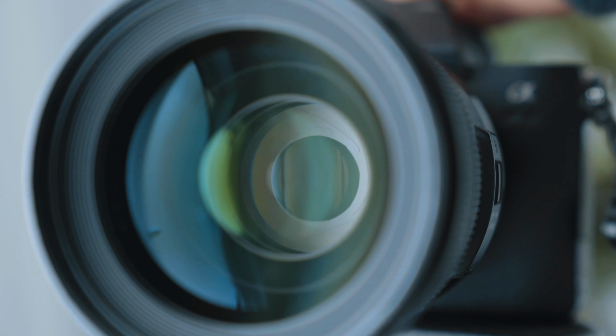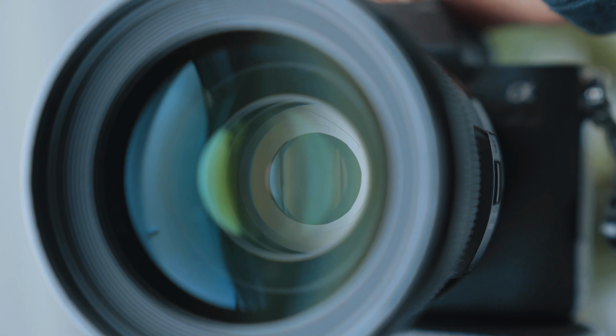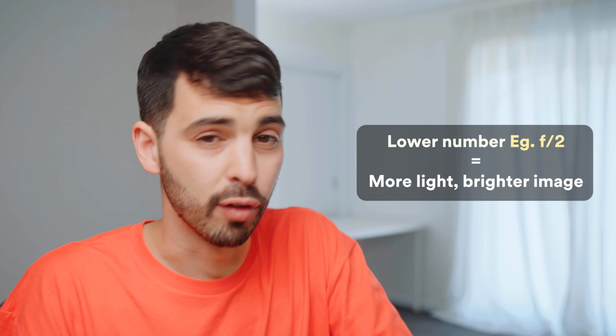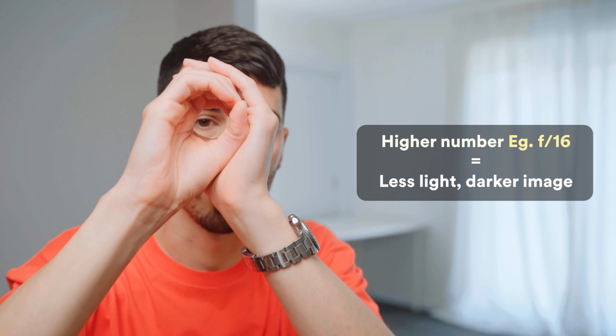Next we have our aperture. Very simply, your aperture is the iris or opening at the back of the lens that lets light pass through. It's shown on your camera as a number with an F before it. A low number corresponds to a wide open aperture. This means a lot of light can come in through the back of the lens. A high number means a closed aperture, and that means you're letting less light pass into your camera.